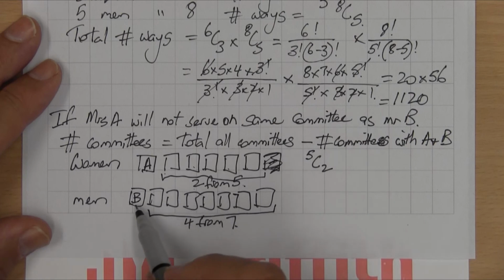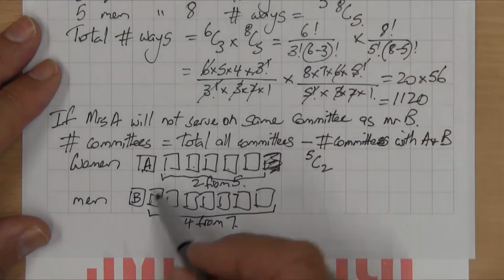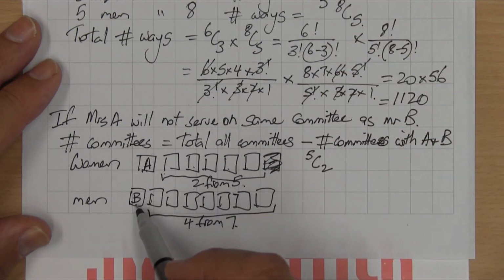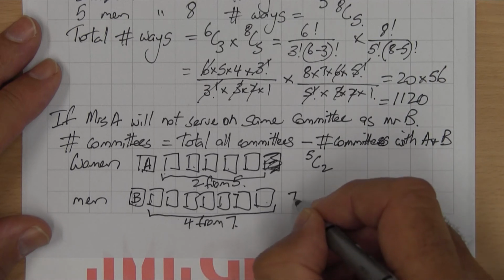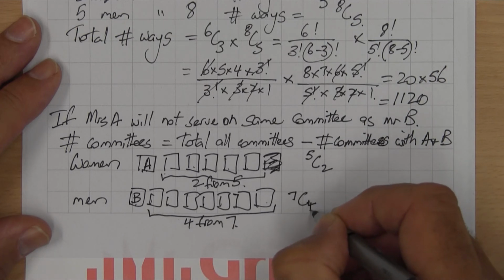Why from 7? There are a total of 8, and we want to choose 5 men, but Mr. B has got to be on there. So that's one of our 5, and we've got to choose 4 from 7. Now how do we choose 4 from 7? It'll be 7C4.